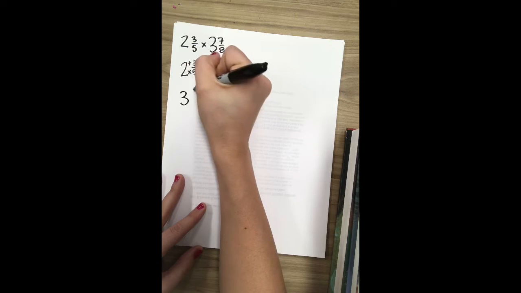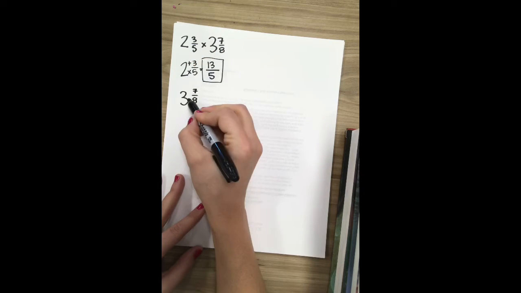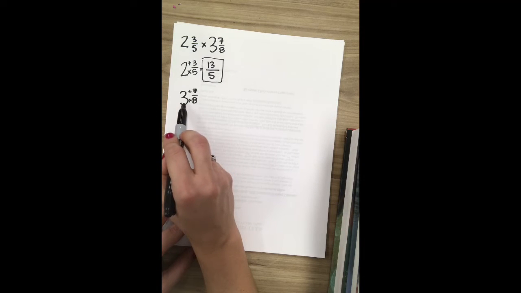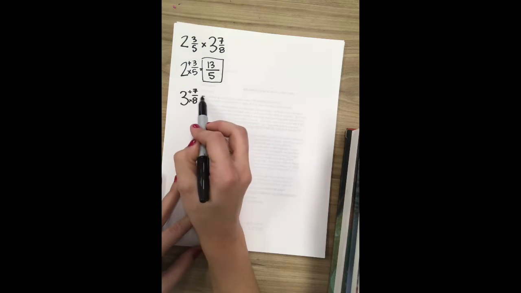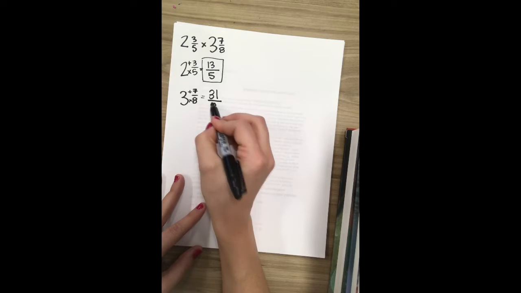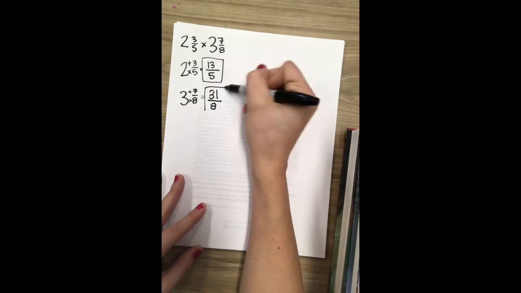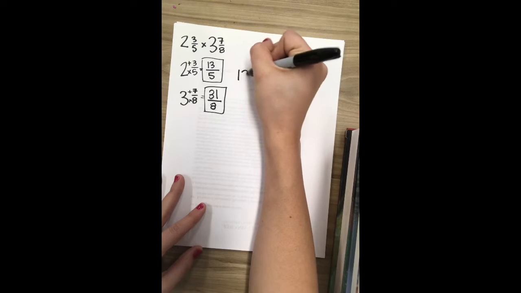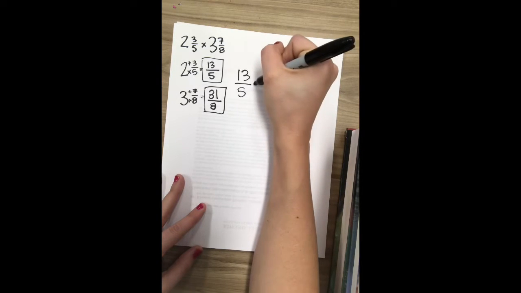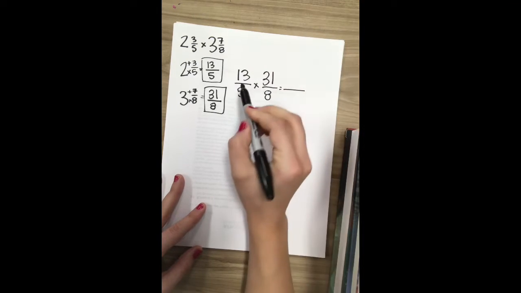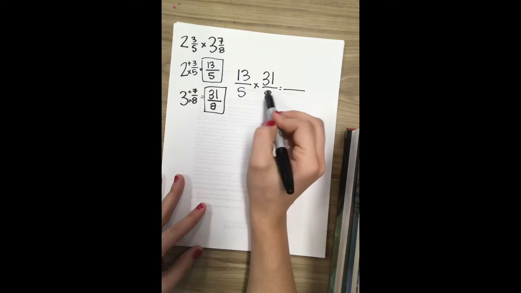Then we're going to change 3 and 7/8 to an improper fraction by multiplying and adding in a circular motion. 8 times 3 is 24. 24 plus 7 is 31. So we have 31 over 8 because you keep the original denominator. Now that they're both in improper fraction form, we can go ahead and multiply. 13/5 times 31/8. When multiplying, you just multiply across.